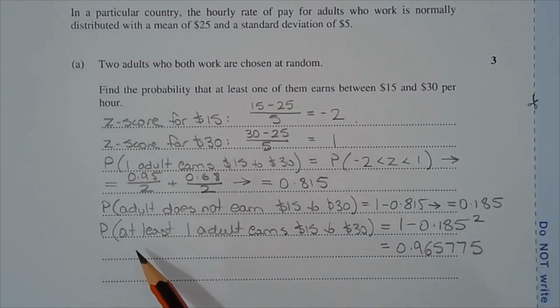The probability that at least one adult chosen out of the two earns between $15 and $30 per hour is equal to 1 minus the probability that neither adult chosen earns between $15 and $30 per hour. So that's 1 minus 0.185 multiplied by 0.185, or 0.185 squared, and that equals 0.965775.